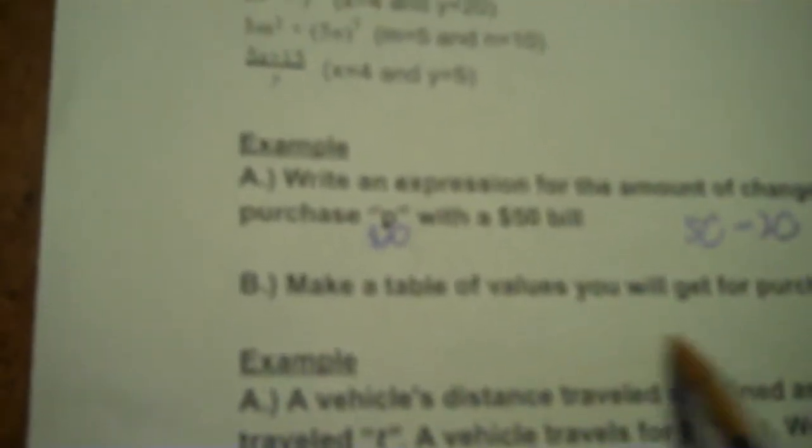Okay, so you just replace that with a number, and then think about it. If I pay the $50 bill for something that costs $20, I'm going to get $30 back, but it wasn't 20, it was P, so 50 minus P. Make a table of values. Okay, table means you're going to make that.